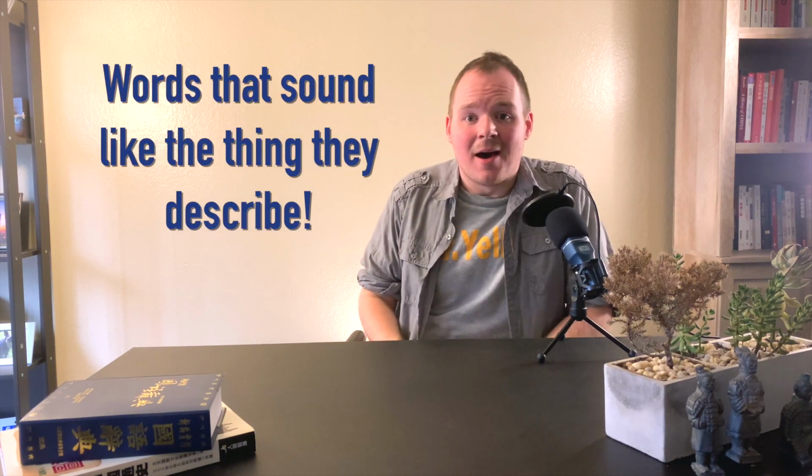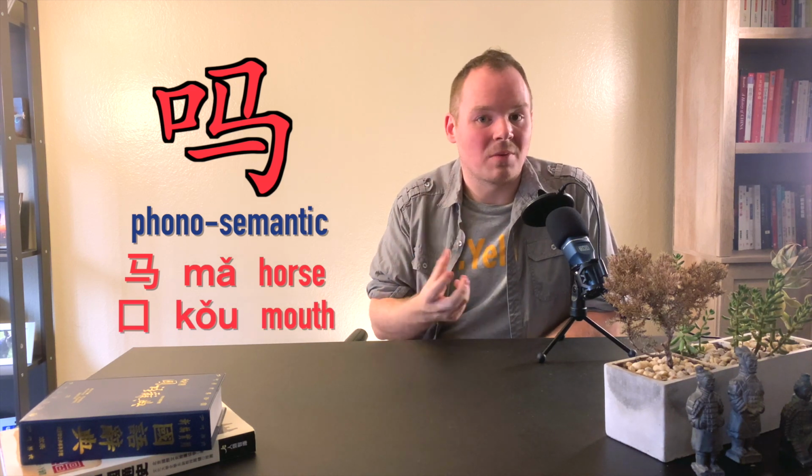You'll also see this on words that are automatic words that sound like the things that they describe. Those things, they'll have this 口 part to it. But anyways, most important is to remember that this character is a phonosemantic one, with ma giving a hint to the sound, and 口 showing that it's simply a sound-based word without its own lexical meaning.